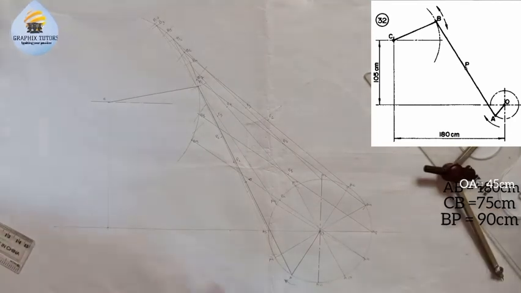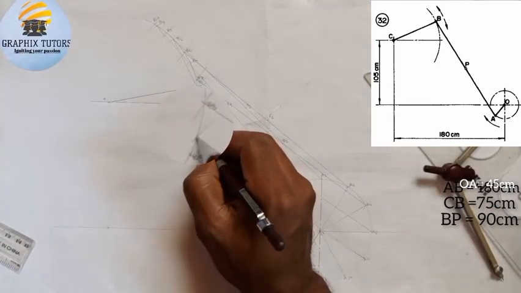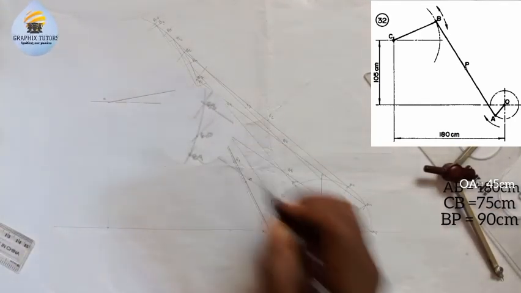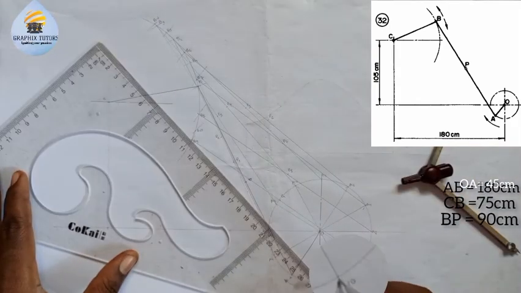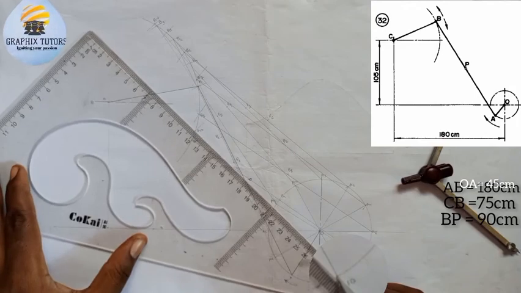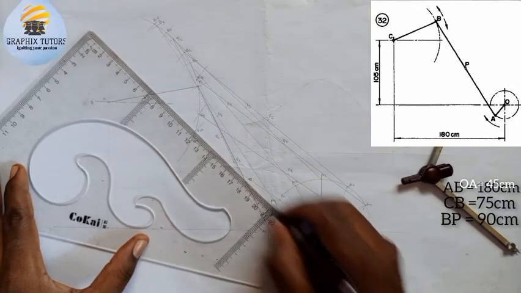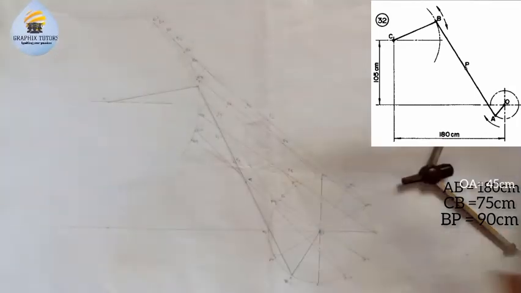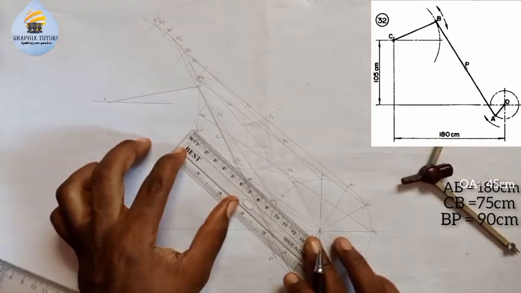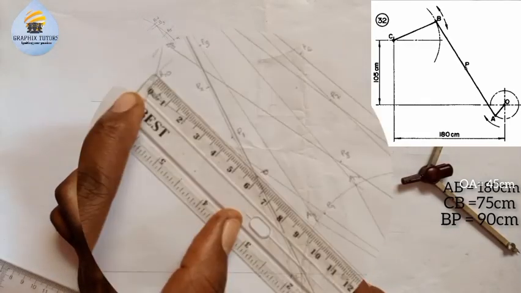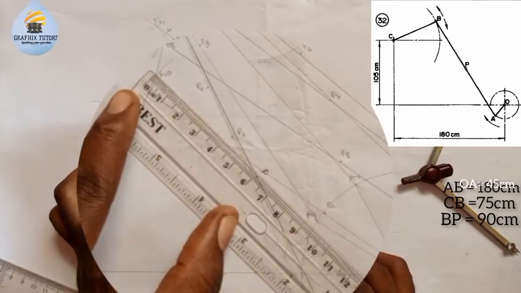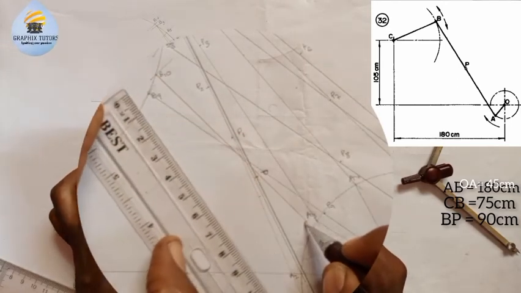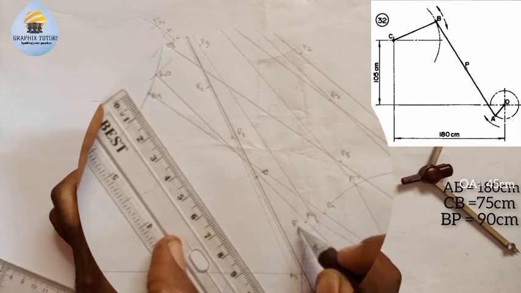Similarly, my A10 will cut at this arc here. That'll give me B10. So I'm going to connect B10 and A10 together. So when I connect it, along B10, A10, I'll get P10, which the distance is what? 90. So from here, this is the 90 here. So that will be my P10.